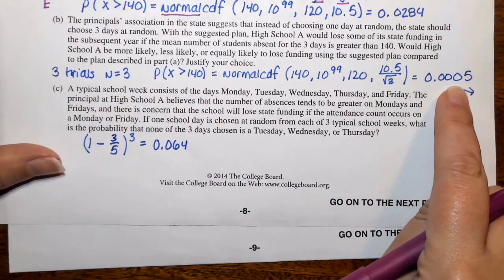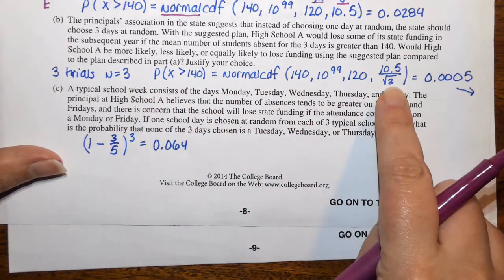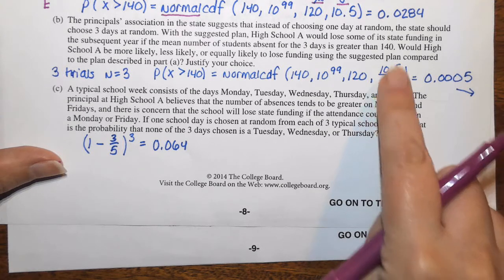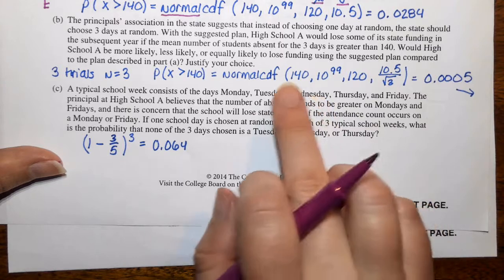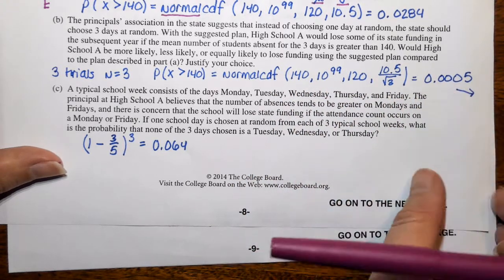First, you can find the probability. I suggest you actually find the probability with 3 trials. You can find it this way using normal CDF, but because you have an N of 3, you have to put the standard deviation over square root of 3. I wonder if half of the class even thought to do this. So, I just put a little arrow.